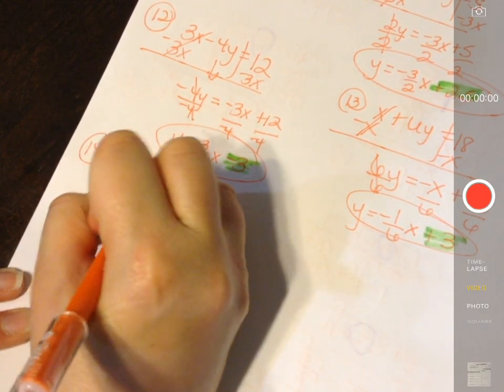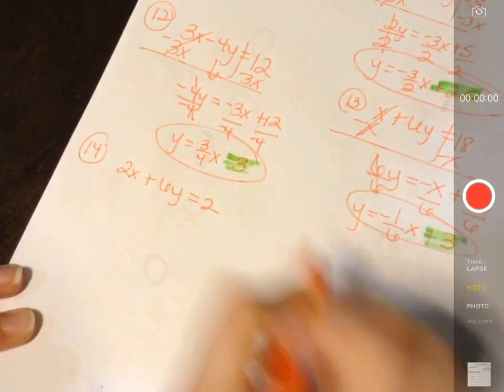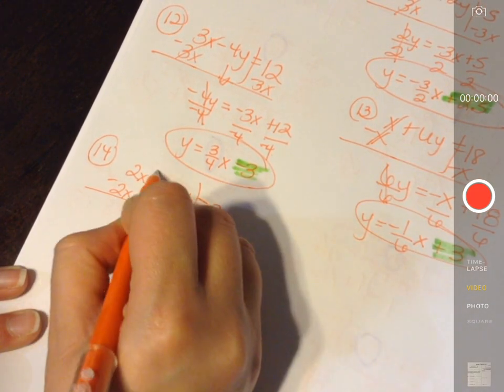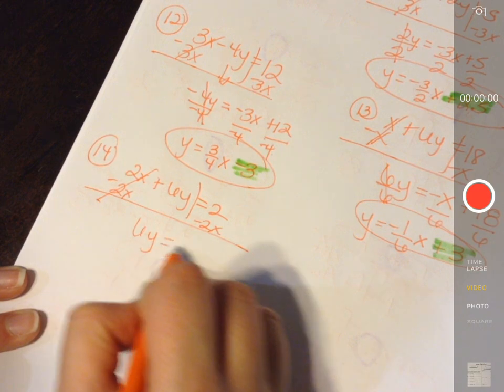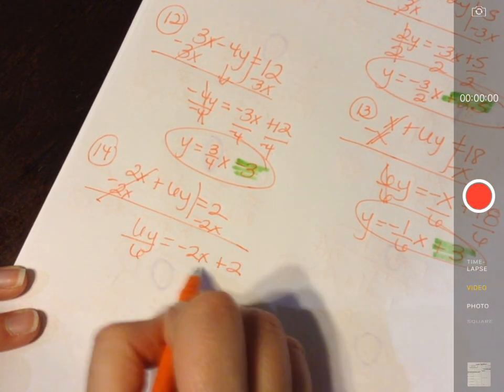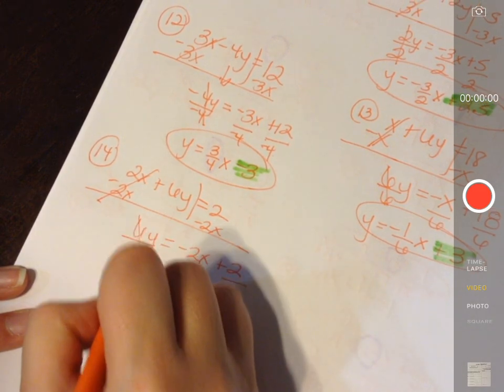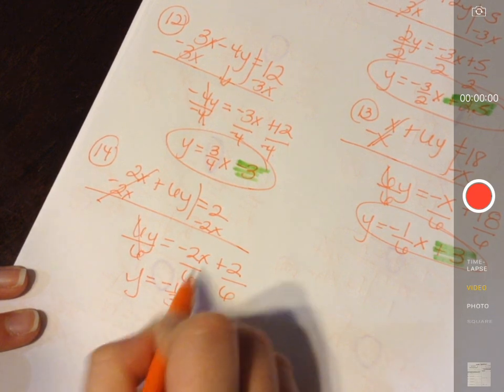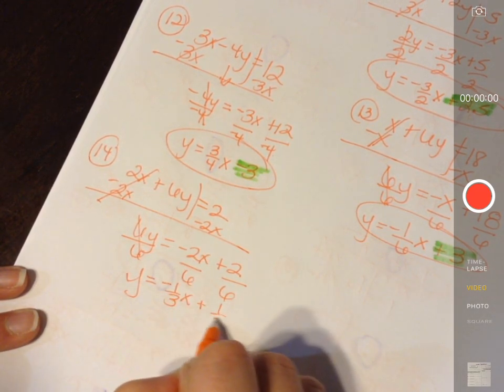14. 2x plus 6y equals 2. Subtract 2x from both sides. 6y equals negative 2x plus 2. Divide everything by 6. y would equal negative 1/3 x if I simplify, plus 1/3.